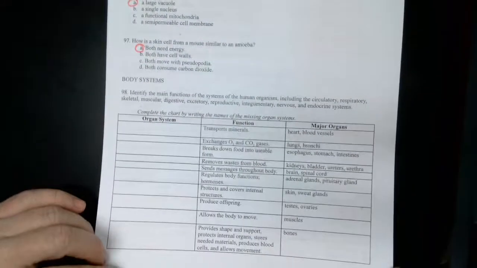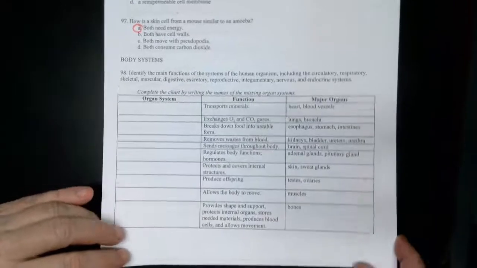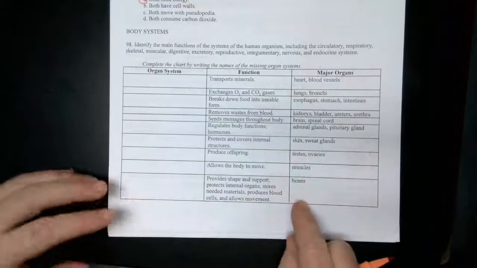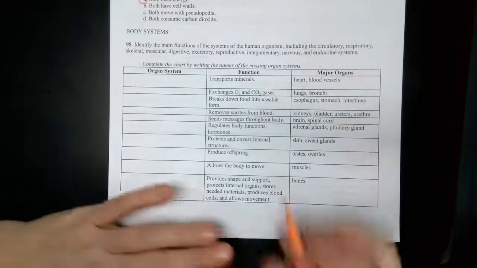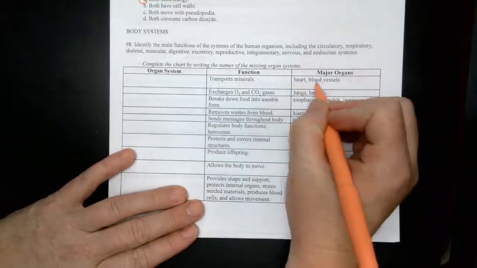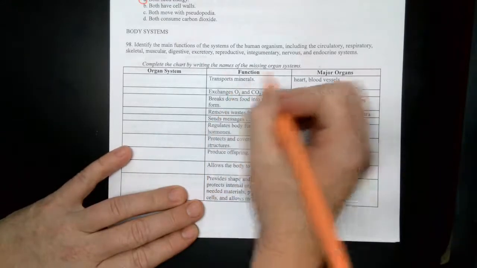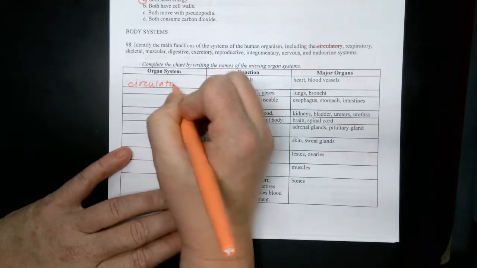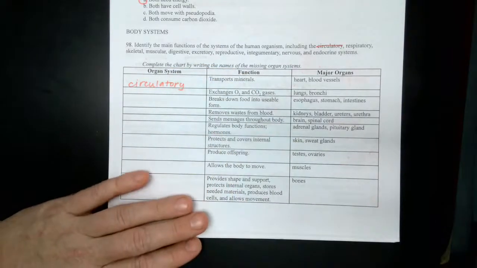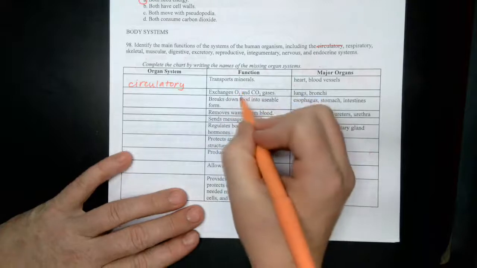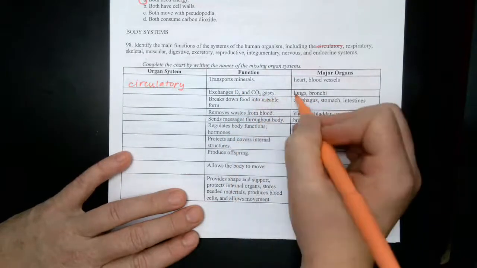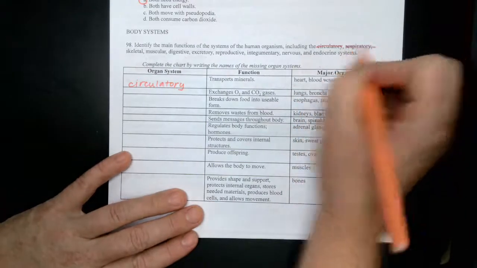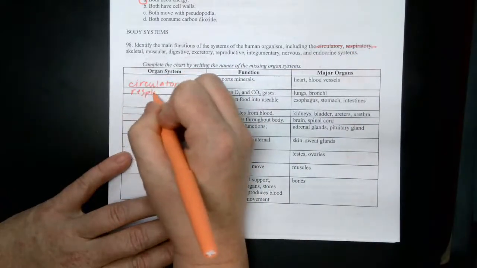We also did just a very general review of 10 major human body systems. And don't get hung up on the details. You should be able to recognize the obvious body systems, such as heart, blood vessels, transporting minerals. That is going to be our circulatory system to circulate materials, oxygen, and waste throughout the body. Exchange oxygen and carbon dioxide gases. The big organs are lungs, your bronchial tubes. That is your respiratory system, your breathing.